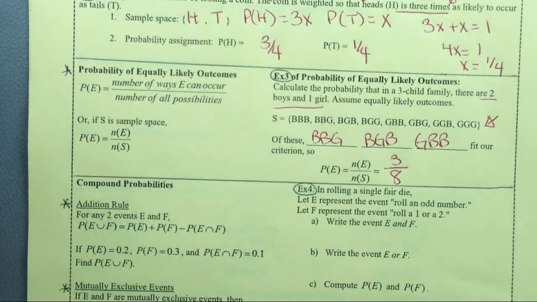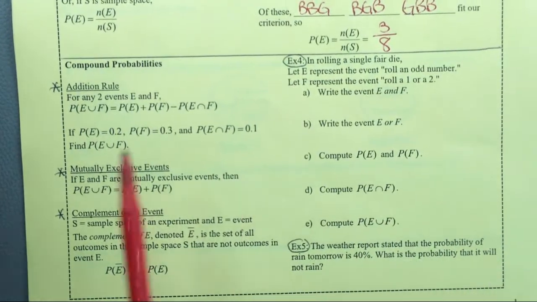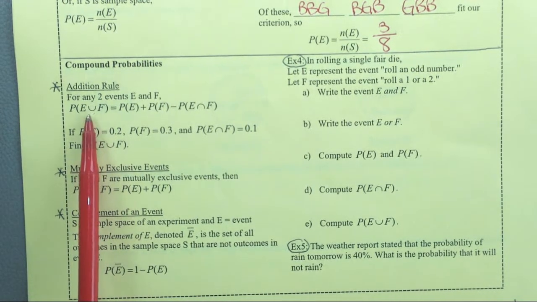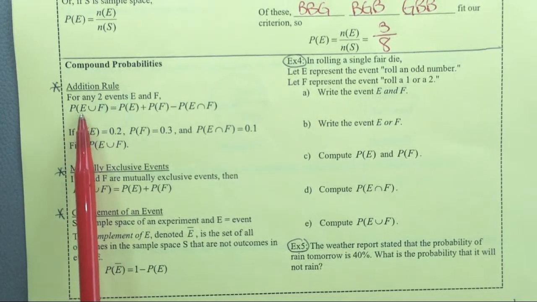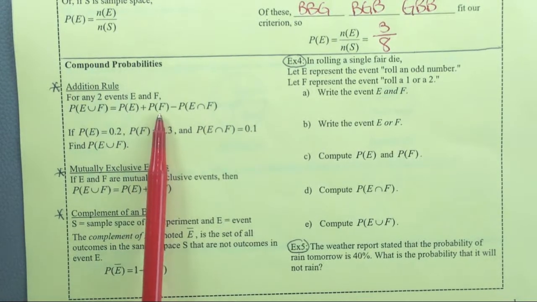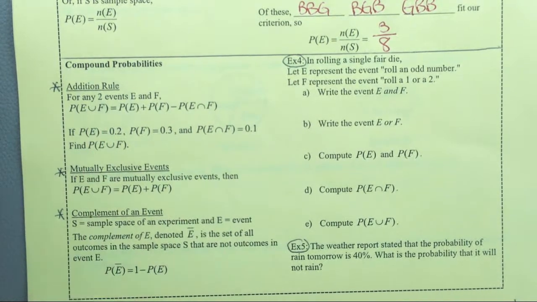Now we're going to do compounded probabilities. So there are some rules over here. And we did a rule just like this, I think on the first worksheet, 12.1, when we were talking about unions and intersections. So the probability of E plus the probability of F minus their intersection will give me the union.